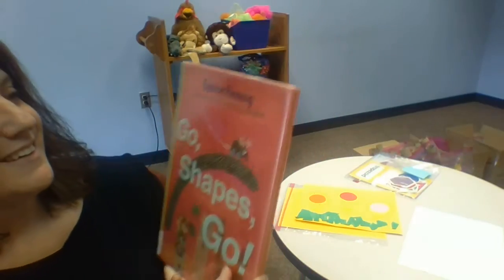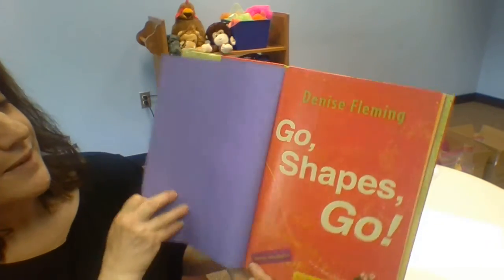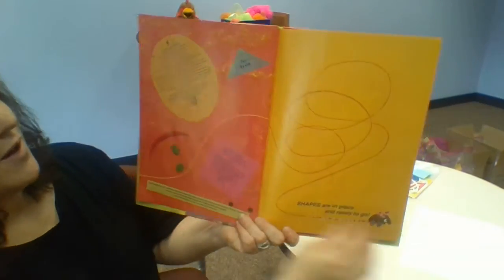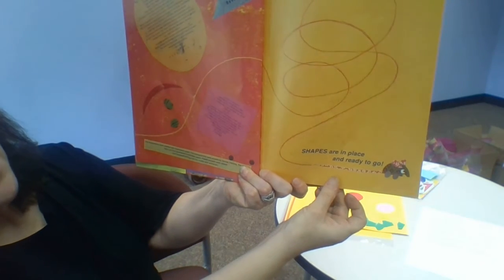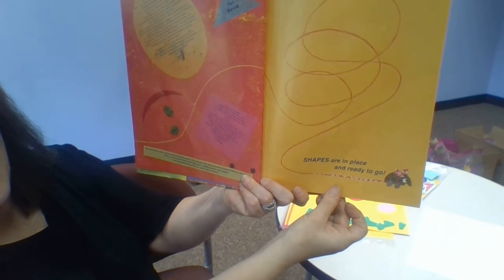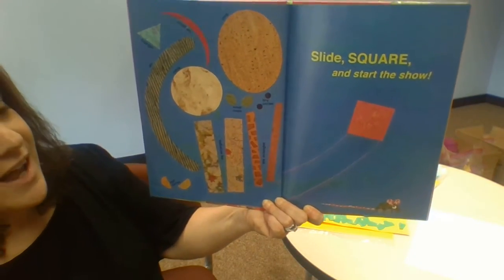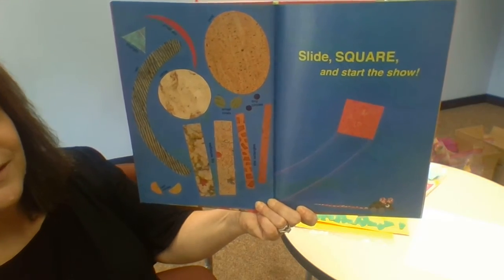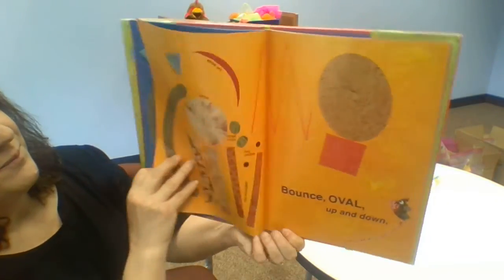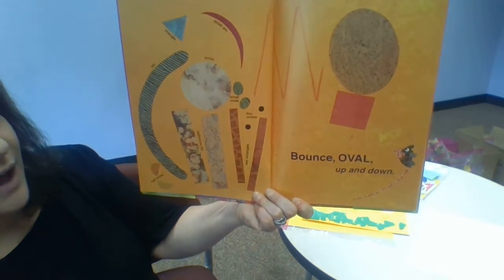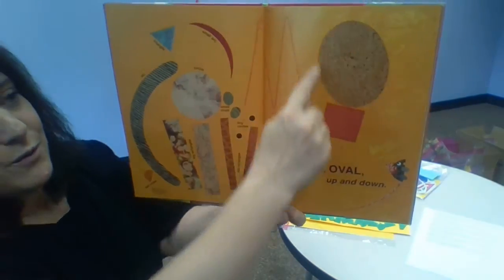All right, so we're going to read a story by Denise Fleming, and it's called Go Shapes Go. Let's see all the things you can do with shapes. Go, shapes, go. Shapes are in place and ready to go. Slide, square, and start the show. Bounce, oval, up and down. There's the oval.